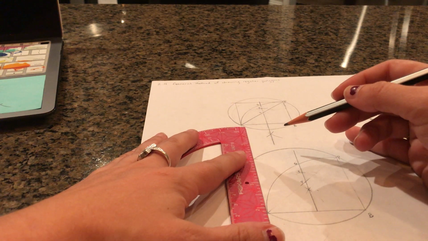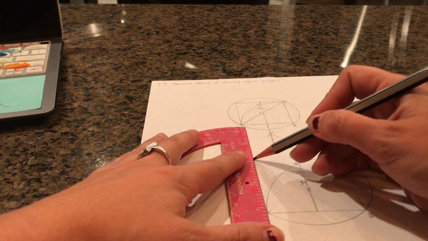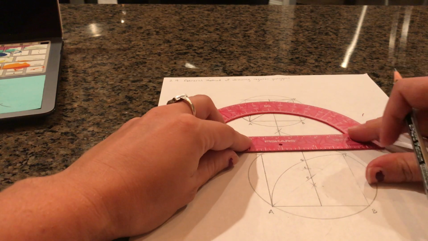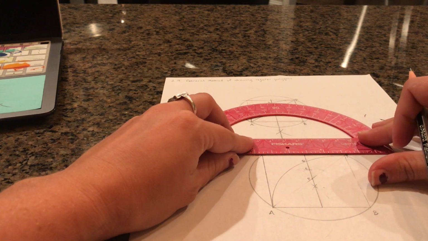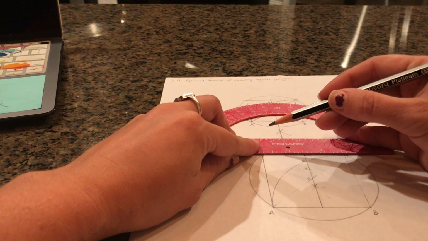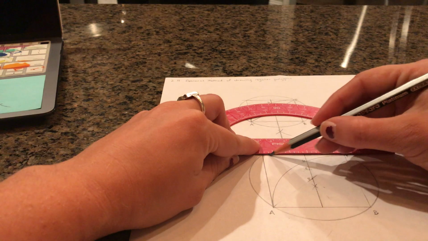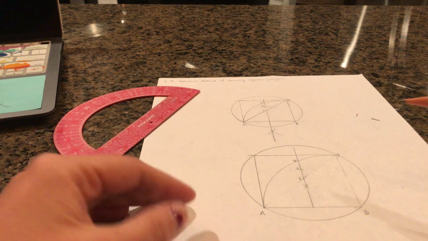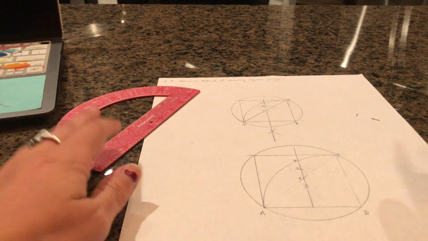We will connect here. Now we have three sides. And finally connect our P to that cross point. Now you have a square and you can remove all extra marks.